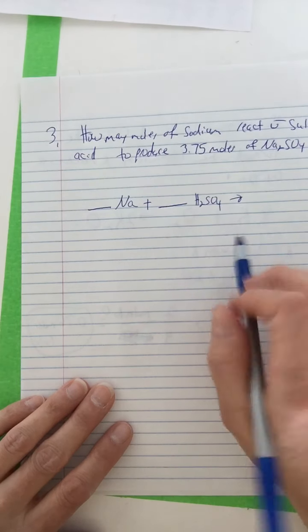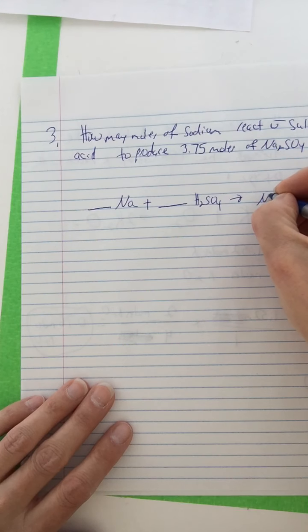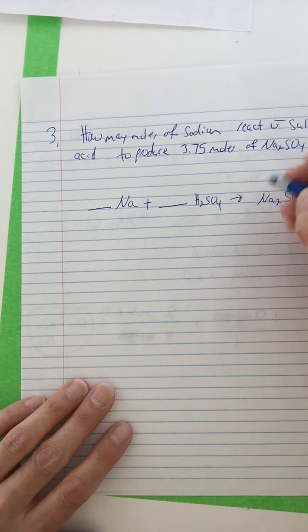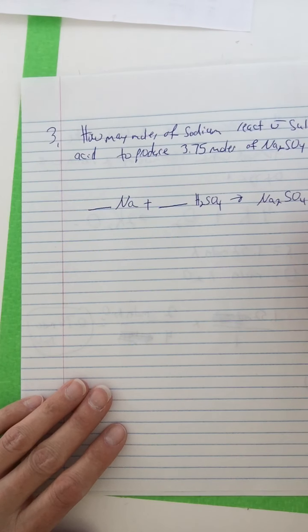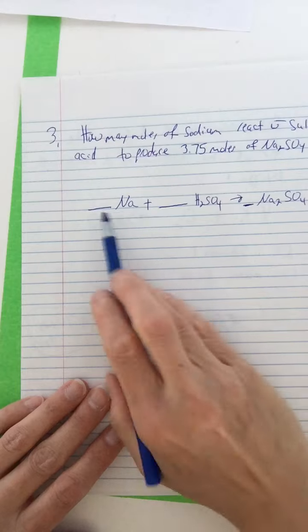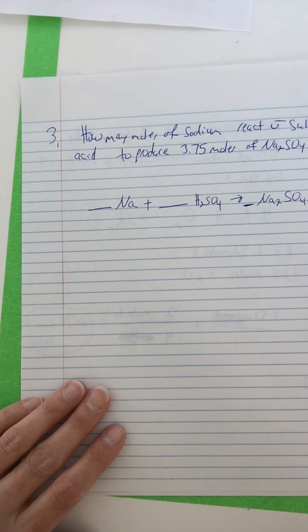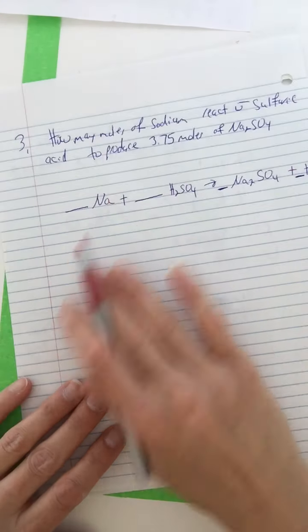what is it? It's single replacement. Na2SO4 plus hydrogen got the boot, and he's a 2. Okay? They gave you this on the sheet. This was given. So all we have to do is balance it, and then we'll do our known and unknown.